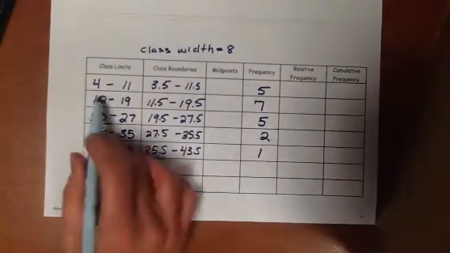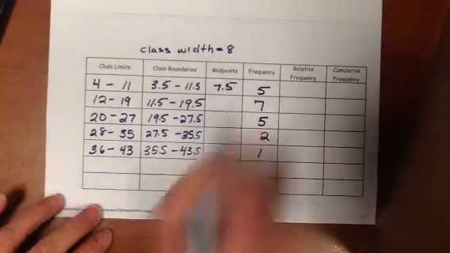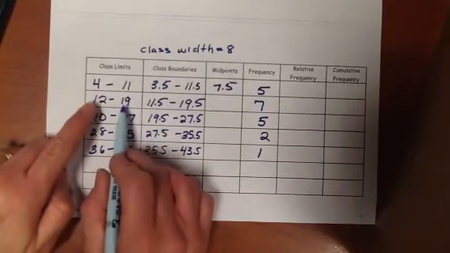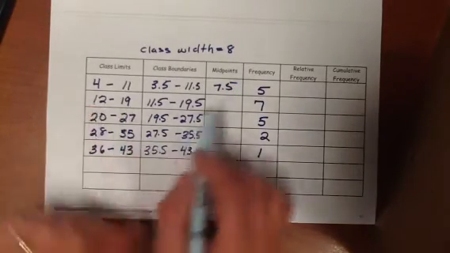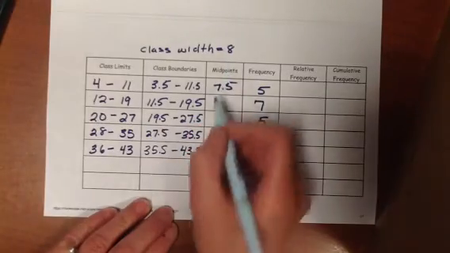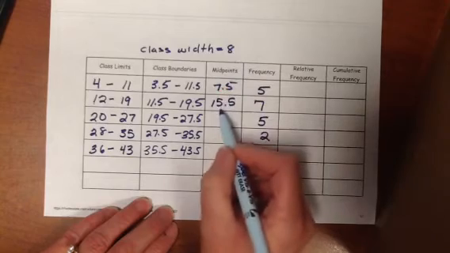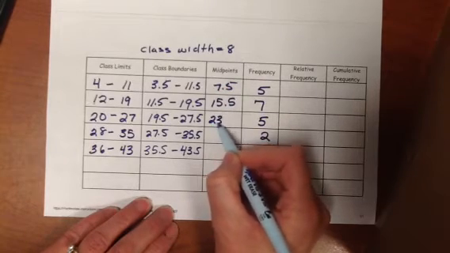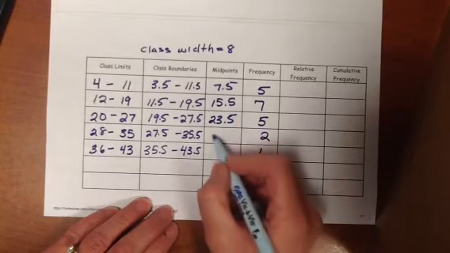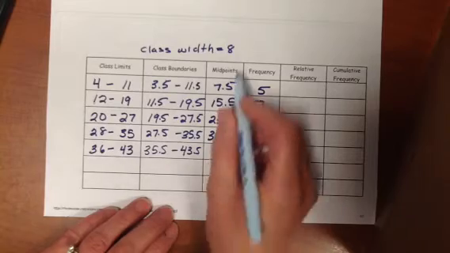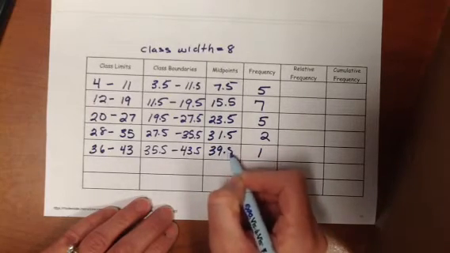That's halfway between 4 and 11. Once you have the first midpoint, we can do the same thing for the second class, or we can just add the class width. So I'm just going to add 8. So 15.5 plus 8 is 23.5, plus 8 is 31.5, plus 8 is 39.5.